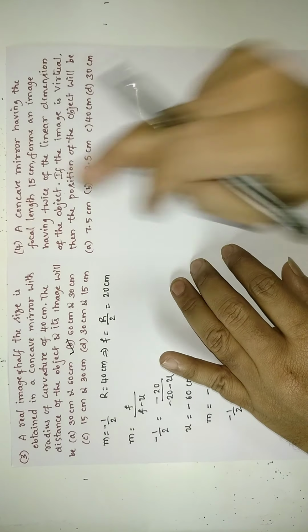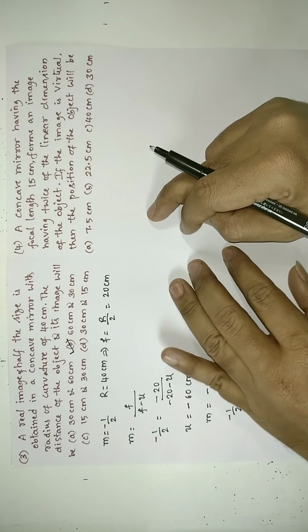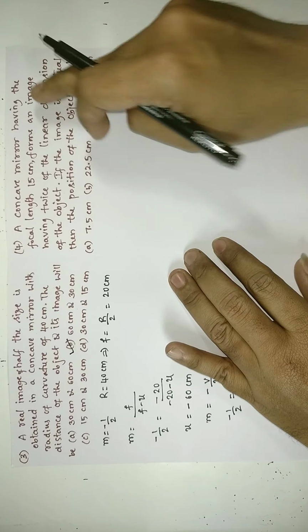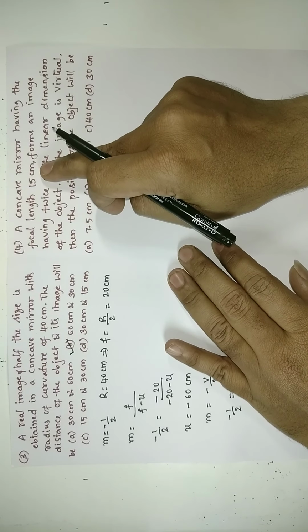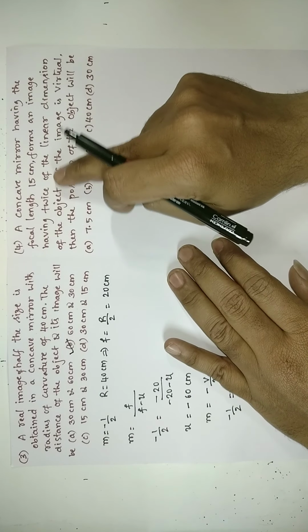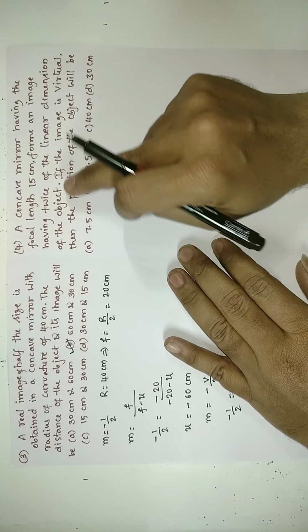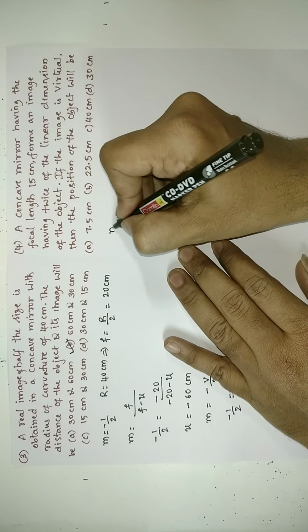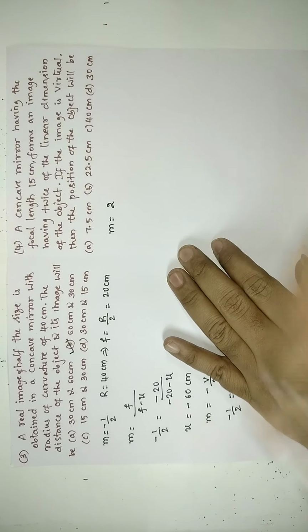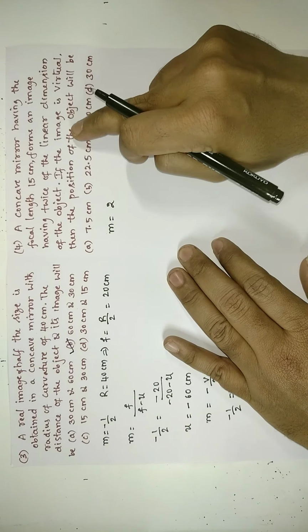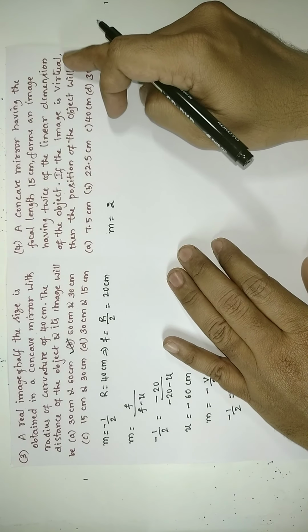Next, the fourth question goes like this. You have a concave mirror having focal length 15 centimeters that forms an image having twice the linear dimension of the object. Again, the magnification is given to be 2, but here the image is given to be virtual.